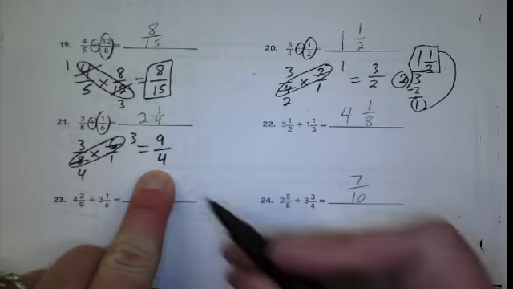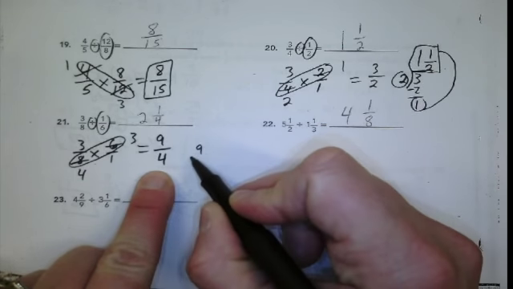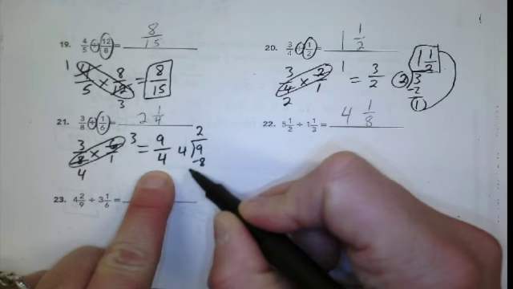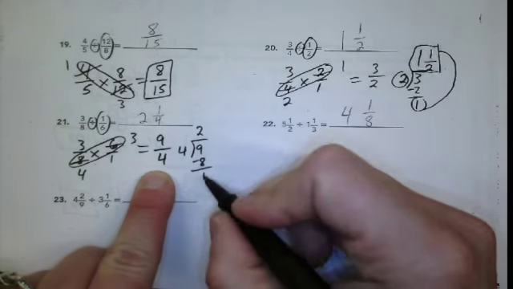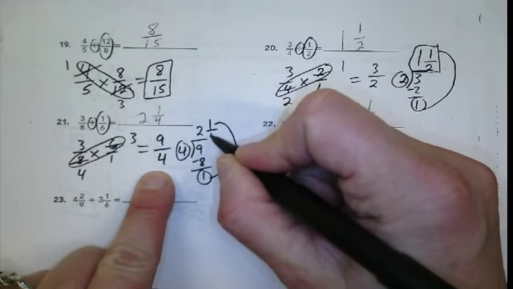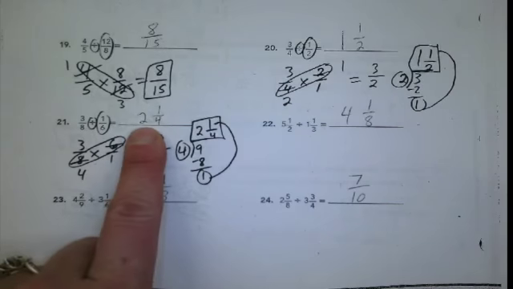This is improper, so you need to do 9 divided by 4. And 4 would go into 9 2 whole times, which gives me 8. My remainder is 1. If you remember, I circle it and I make a fraction bar. It goes on the top over what I'm dividing by. So 2 and 1/4. This is how I get that answer.